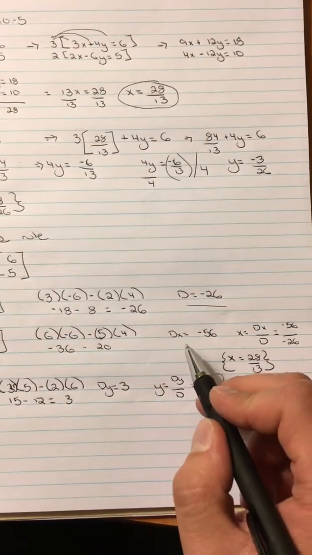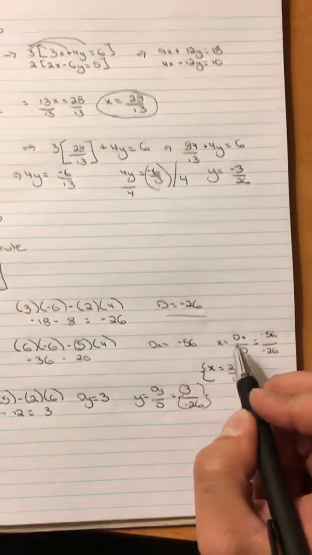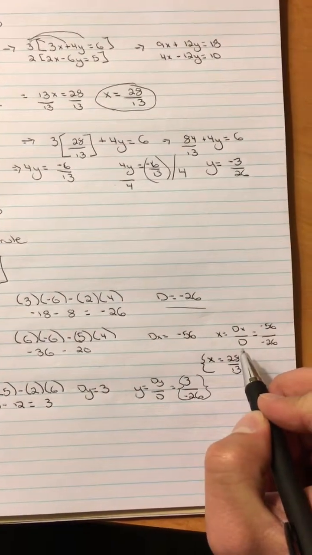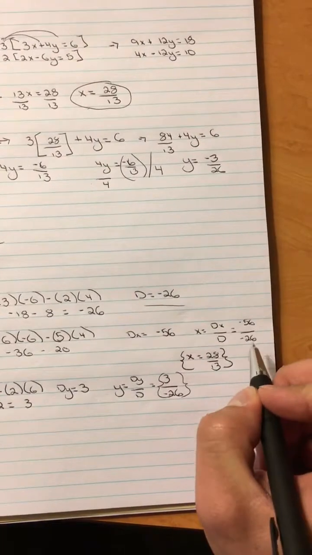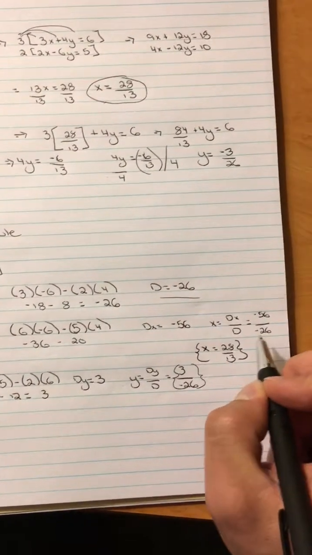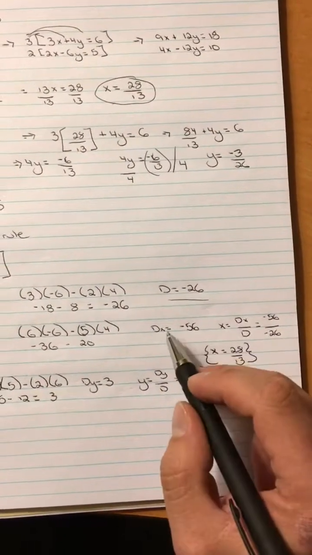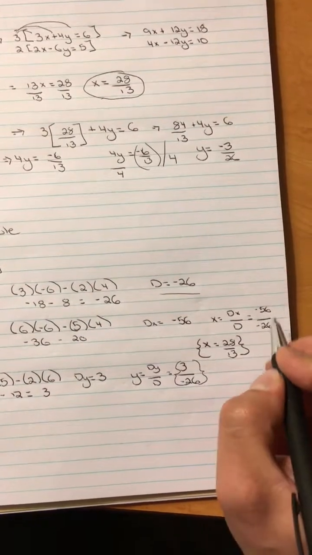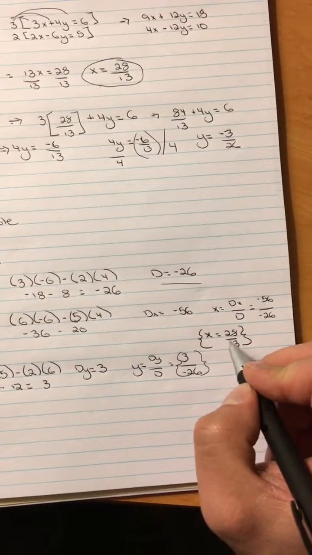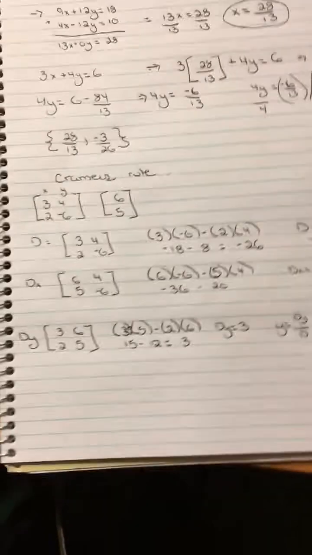I just want x, so how do I get x? I just divide out. That means D sub x over D is equal to x, which is minus 56 over minus 26, because my D is minus 26 and my D sub x is minus 56. We reduce this fraction down. It's 28 over 13.